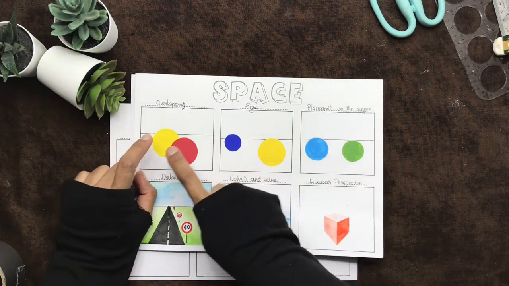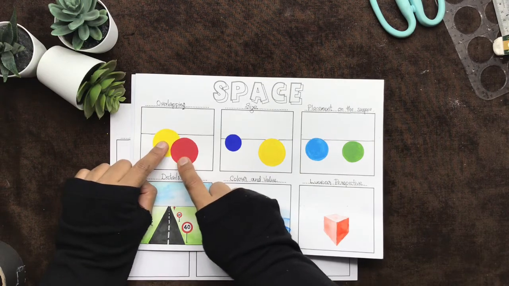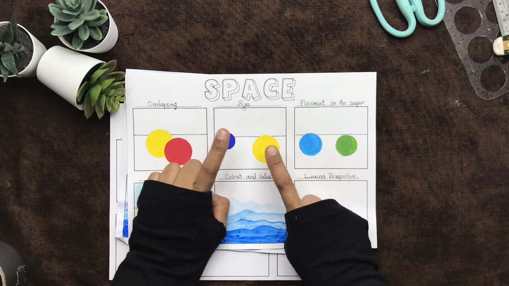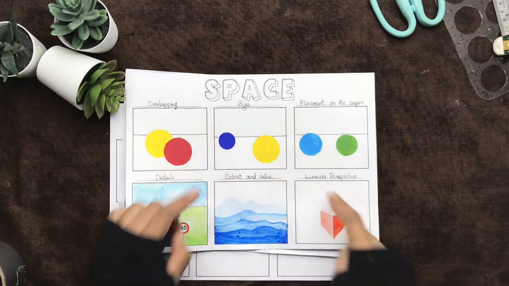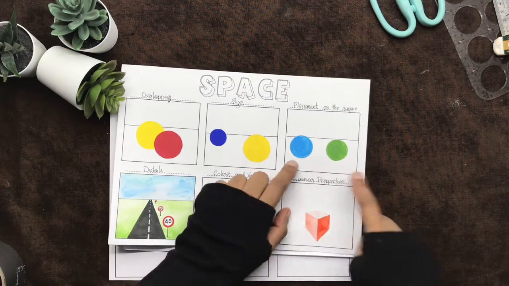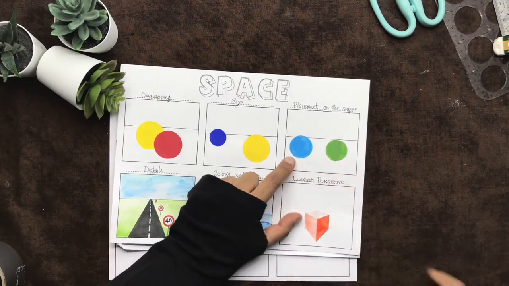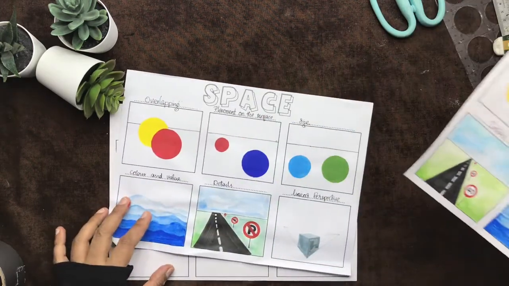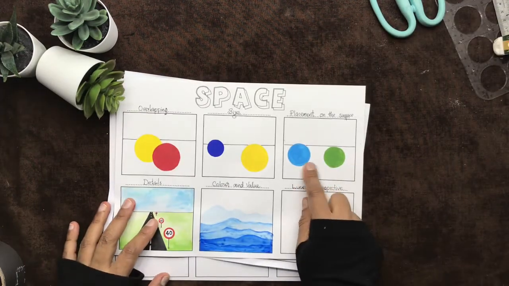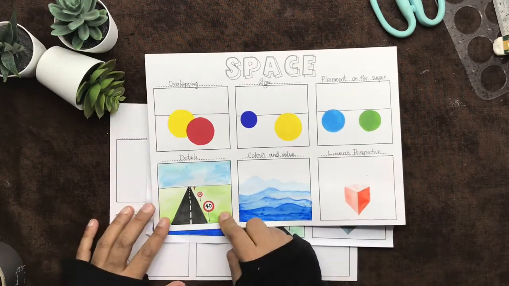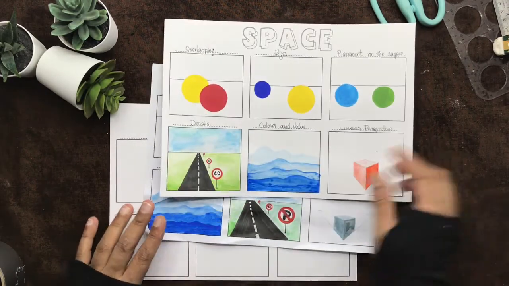So you need to draw those lines and then draw these circles, these two for the size, one small and one big. And next you need to draw the placement of this surface. One will be up and one will be down. That shows the distance between two circles.